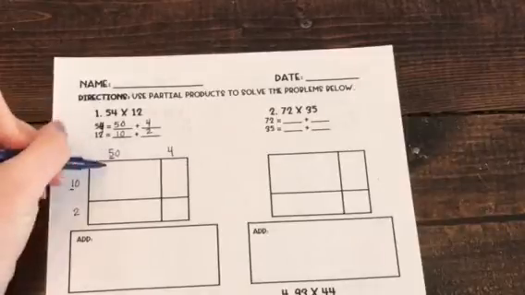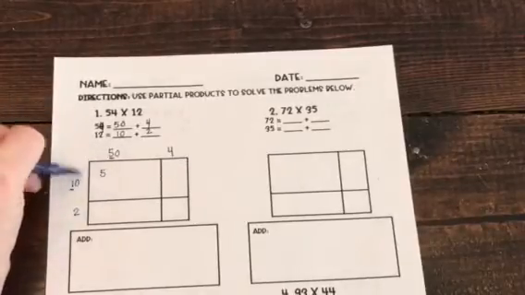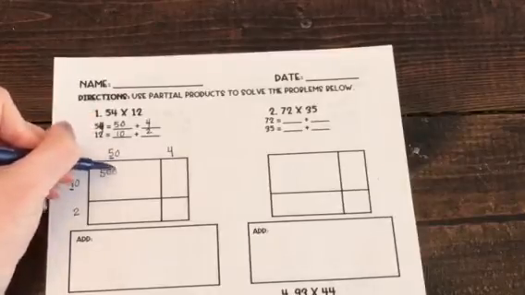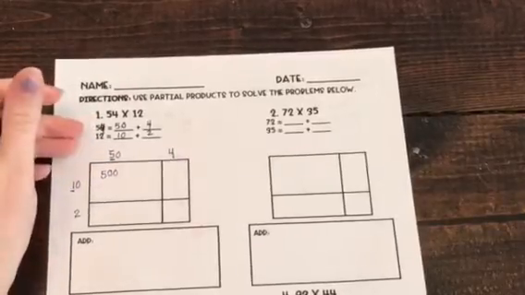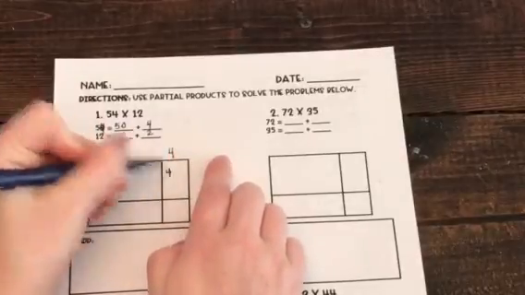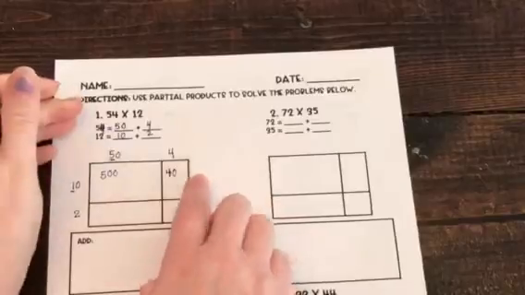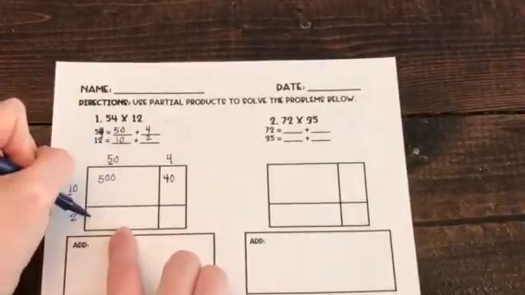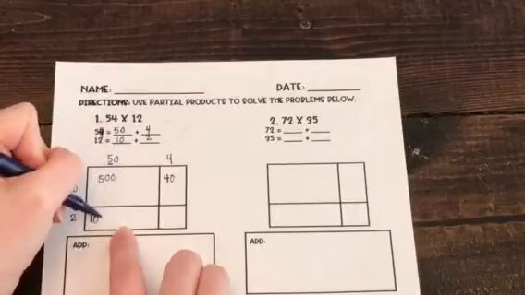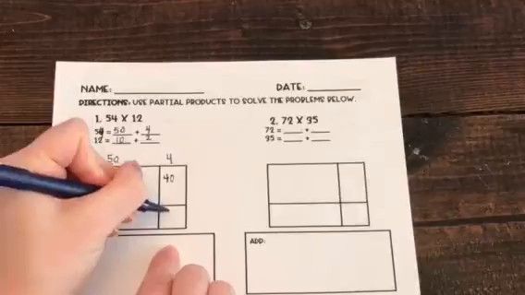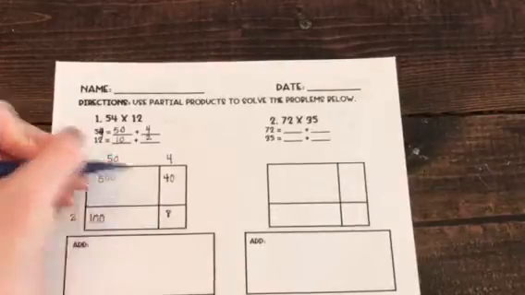So 5 times 1 is 5, and then I'm going to put in my zeros. I have 10 times 4, or 1 times 4, which is 4, and 1 zero. Next, I have 5 times 2, which is 10, and then I bring in my next 0. And last is 4 times 2, which is 8.